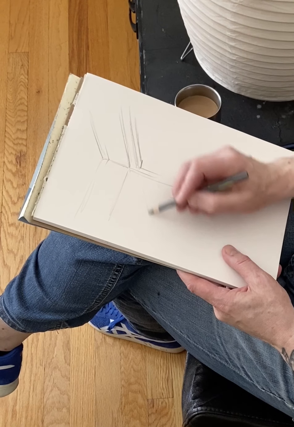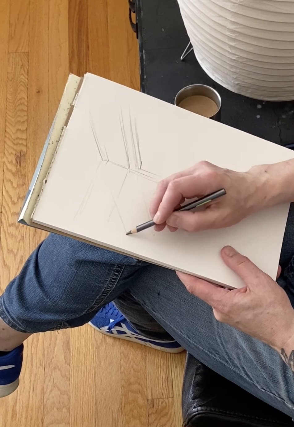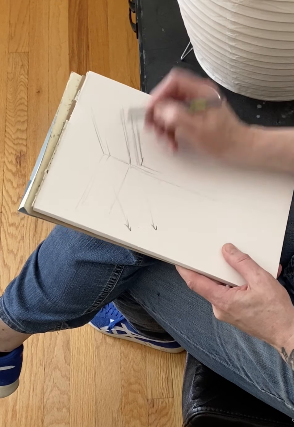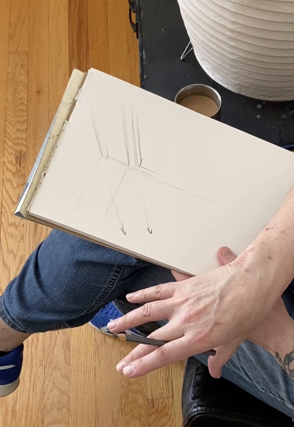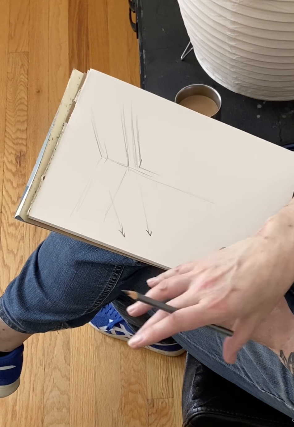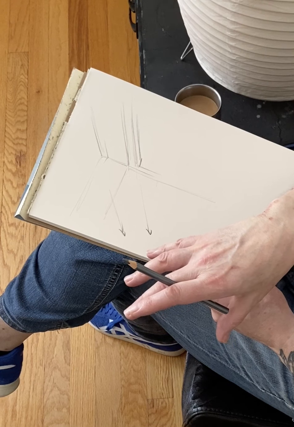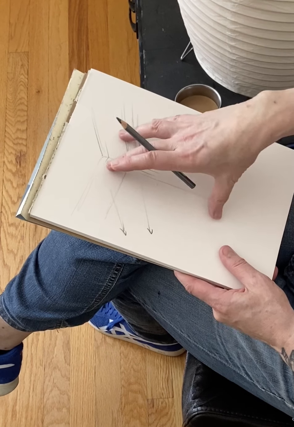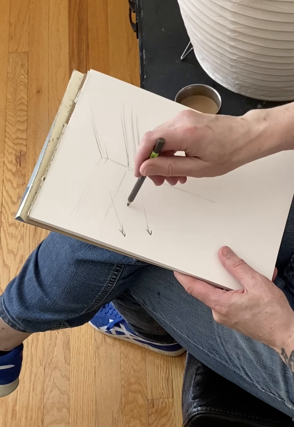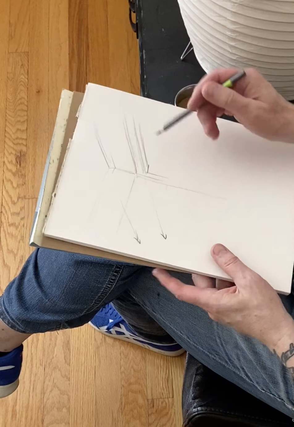So I'm imagining that somewhere here, this direction, there's a vanishing point over here. I don't necessarily have to have it in my drawing, and actually if you try to have it in your drawing, it's really not gonna work very well, because your drawing would have to be really small in order for me to put the vanishing point somewhere down here.